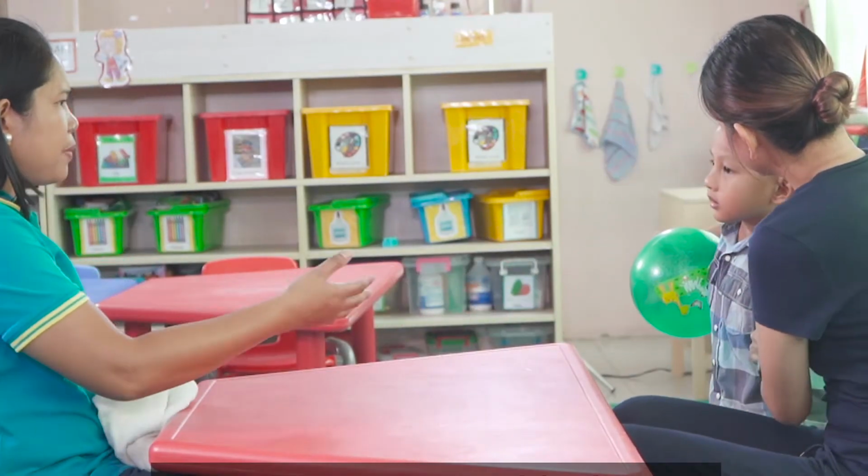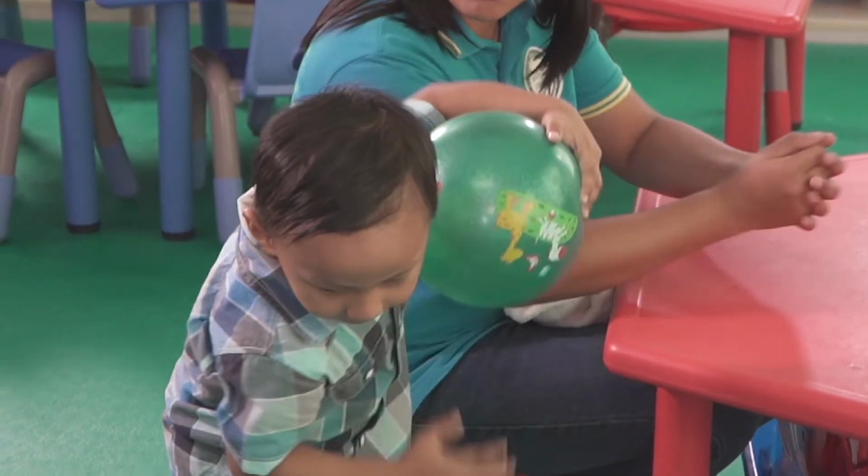Iniaalok ang hawak na bagay ngunit hindi naman binibitawan. Does your child offer an object that he or she is holding? Inaalok po ba kayo ng anak ninyo ng gamit na hawak niya? Does he or she give it after offering? Or does he or she keep it?